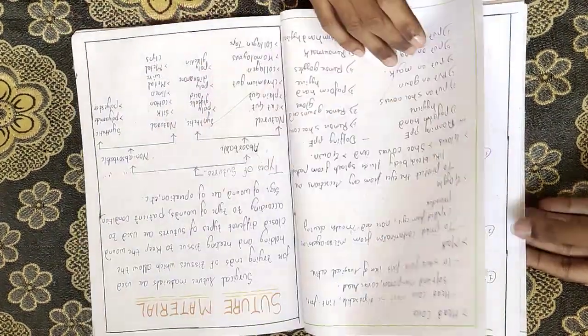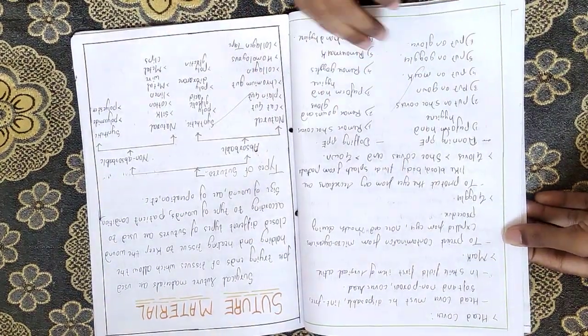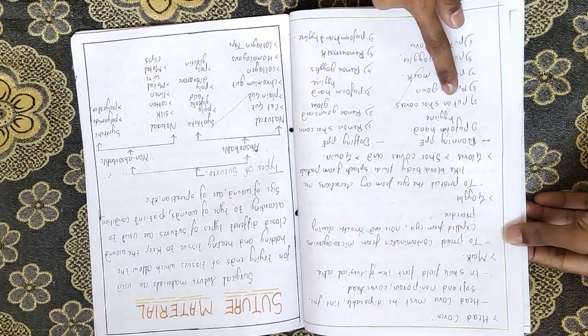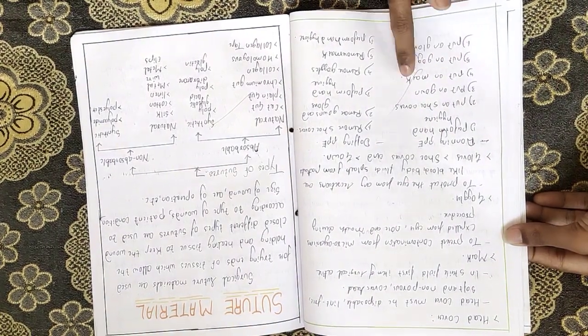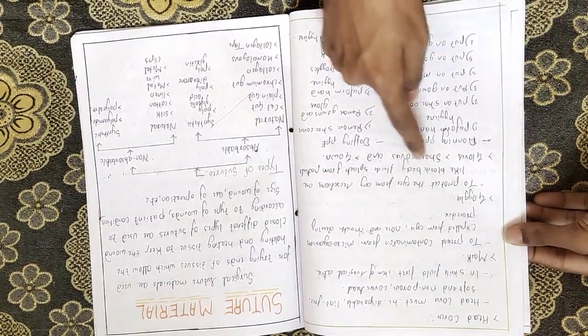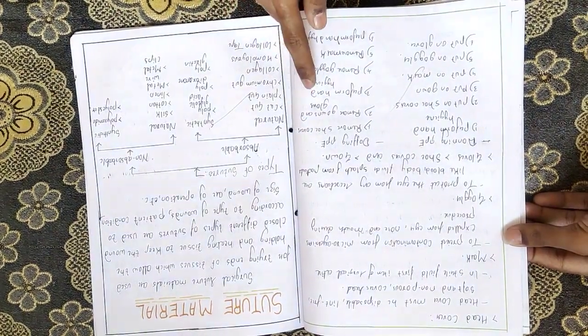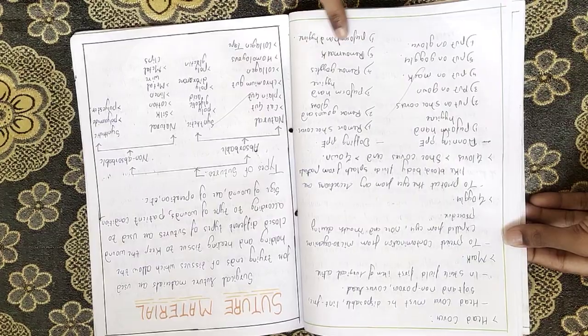So donning and doffing. Hand cover and how to do this donning, PPE kit. These are the steps. Firstly, hand hygiene, then put on shoe cover, put on gown, put on mask, put on goggles, put on gloves. This is the donning step by step. And doffing steps: remove shoe cover, remove gown and gloves, perform hand hygiene, remove goggles, remove mask, perform hand hygiene.